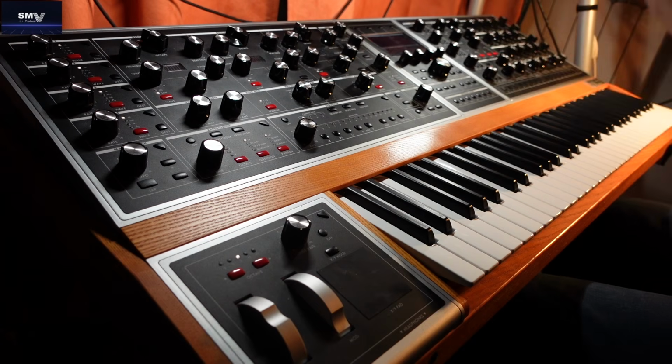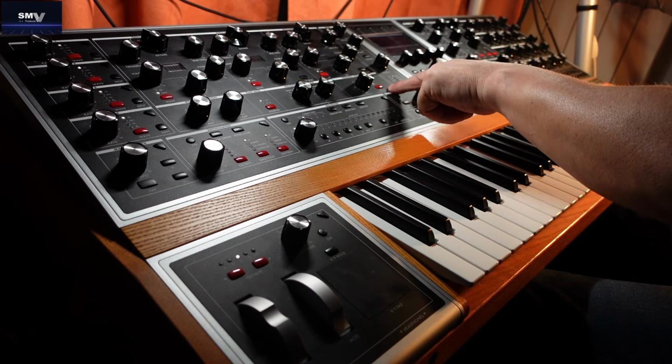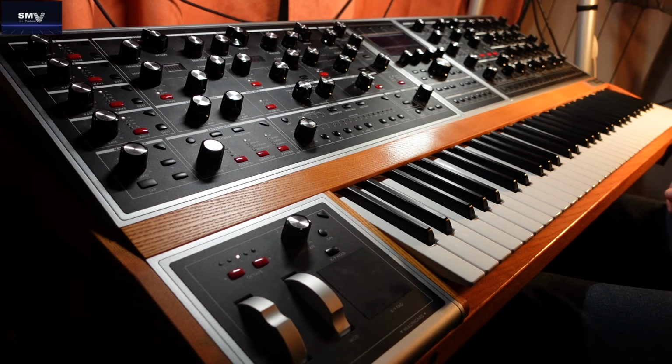We know that the MOOG 1 has just frequency modulation with oscillators. On the modulation matrix you cannot set any of the three oscillators as a modulation source. So, how to do it?